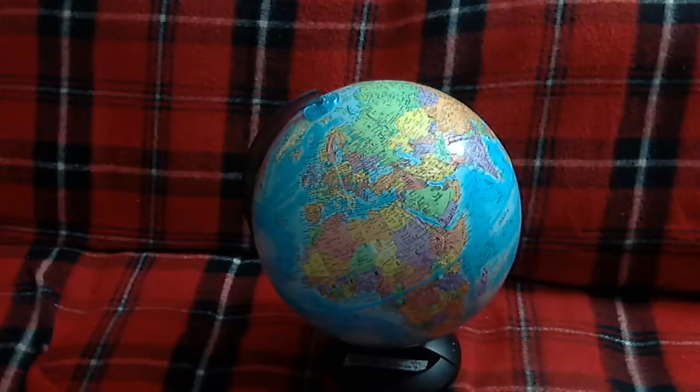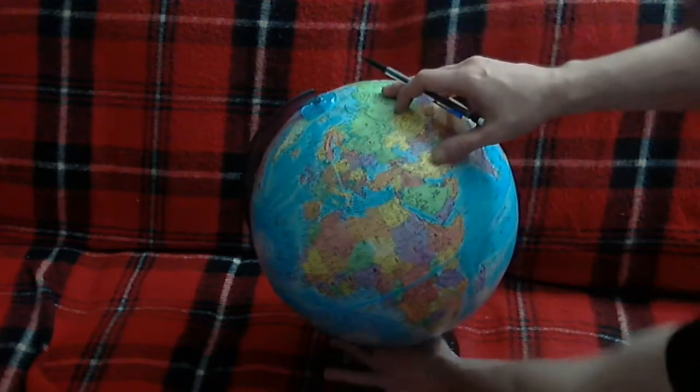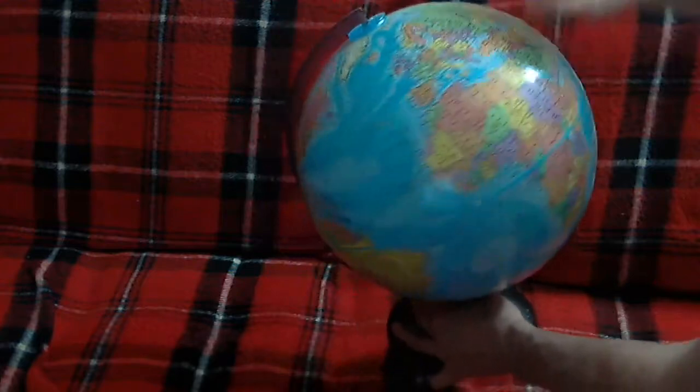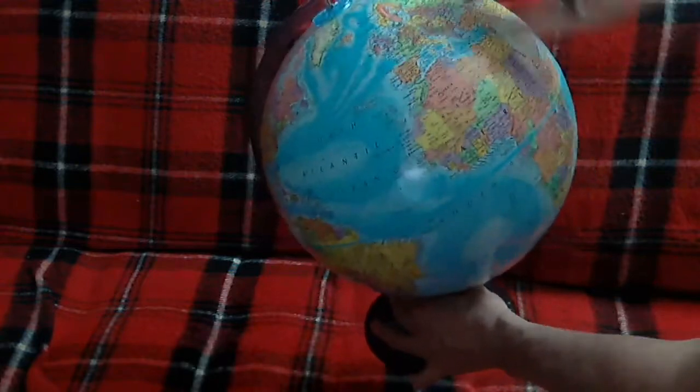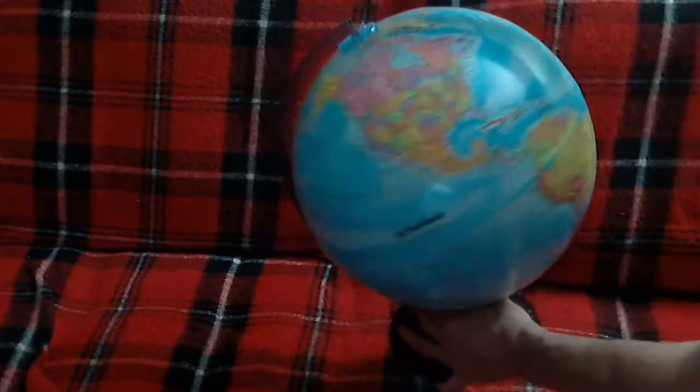Here is a quick tutorial on how to read latitudes and longitudes on a globe. First, locate the spin axis of the globe, which is a fixed line at two opposite ends of the globe, around which the whole globe rotates.